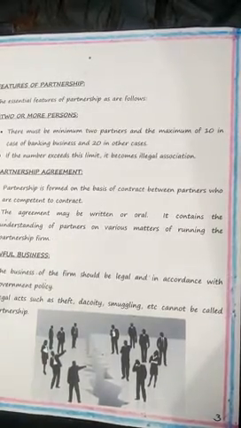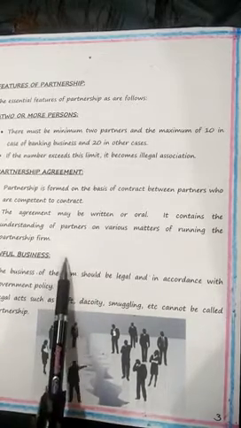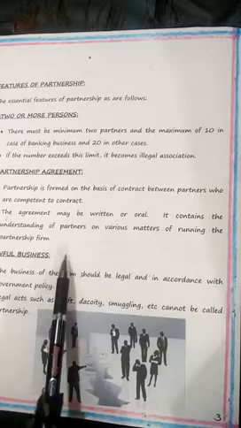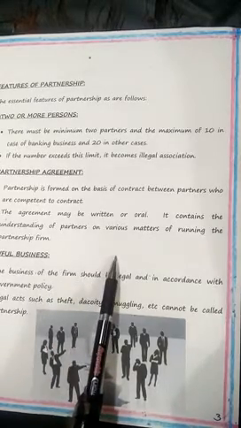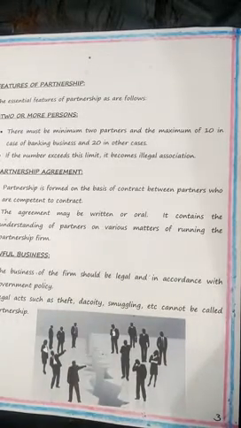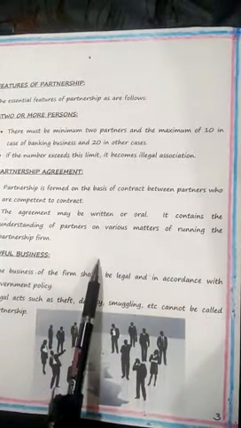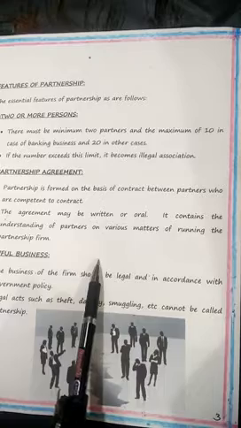The third one is lawful business. Children, make a note here. Lawful business. Illegal is not allowed. So business includes trade, occupations, or professions with numerous transactions. Please make a note, children. Business includes trade, transactions, occupation, professions with numerous transactions.